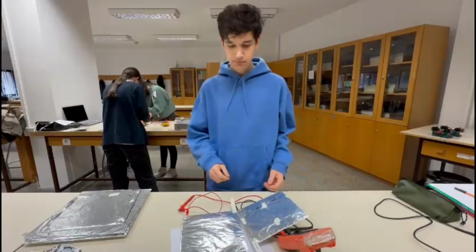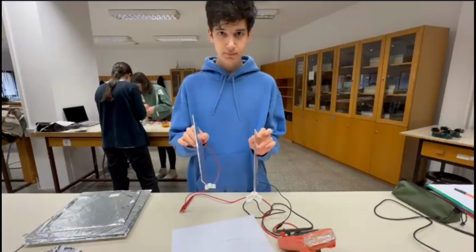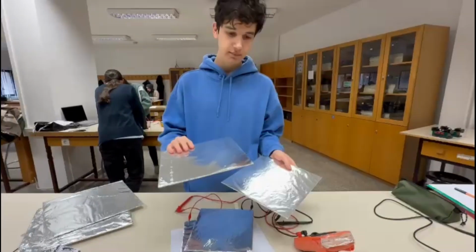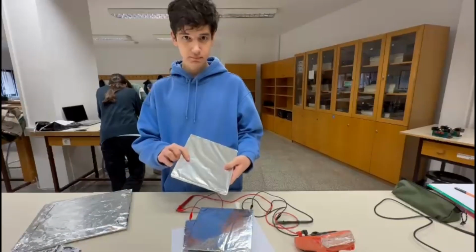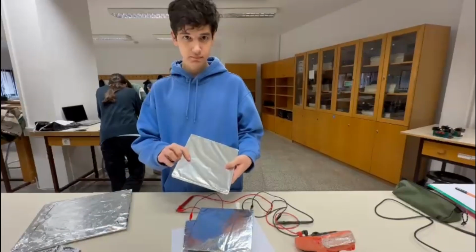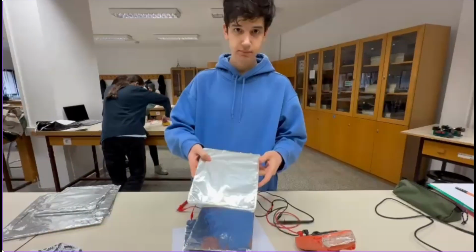Firstly, the parallel plates were prepared by wrapping aluminum foil onto square cardboards of area 400 square centimeters, 650 square centimeters, and 900 square centimeters. Then a 1 cm thick box of area 400 square centimeters was wrapped in aluminum foil. The same was done for a 2 cm thick box. Using this equipment, my experiment consisted of 4 stages.